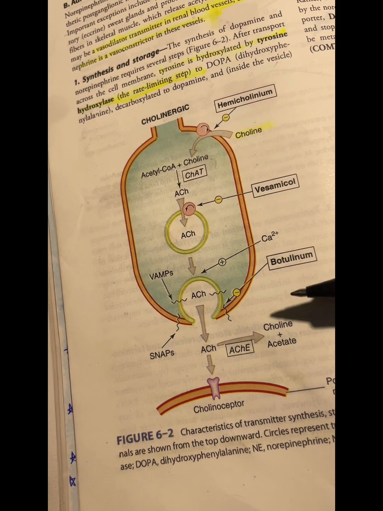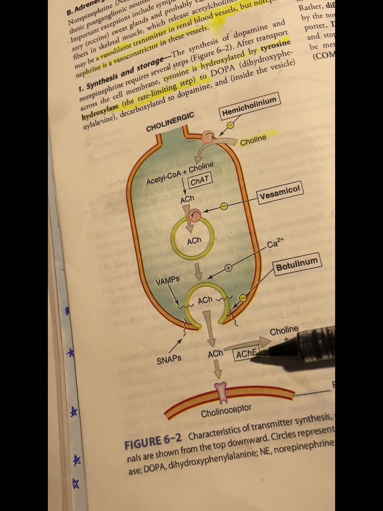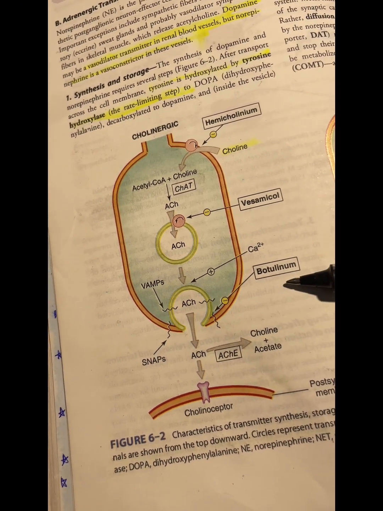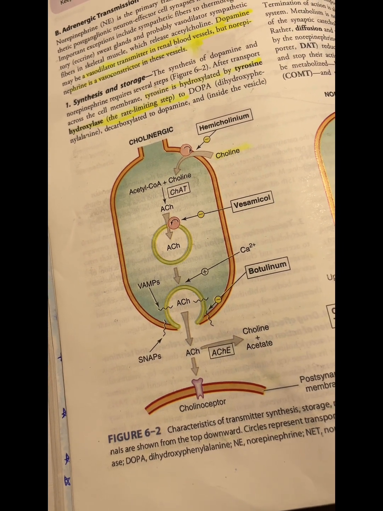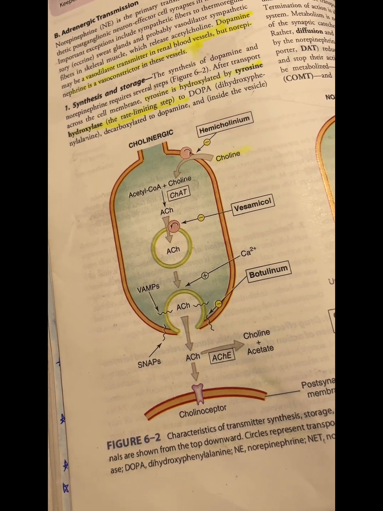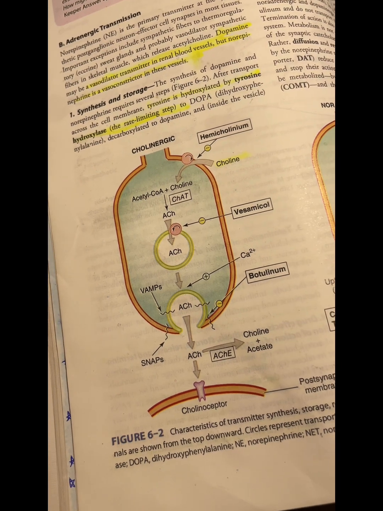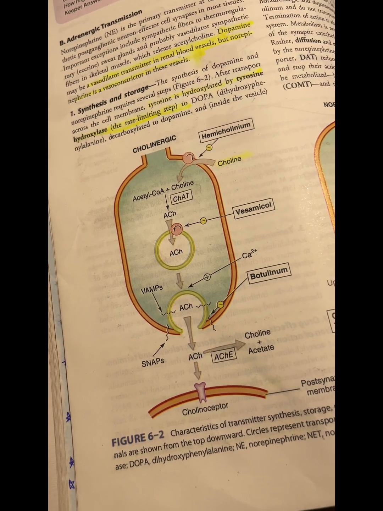One more important thing is acetylcholinesterase inhibitors can be reversible and irreversible. And they are used for the treatment of multiple diseases, for the diagnosis of some diseases. We will be talking about all of the drugs in a later video.